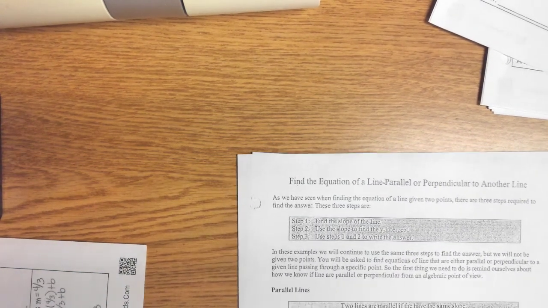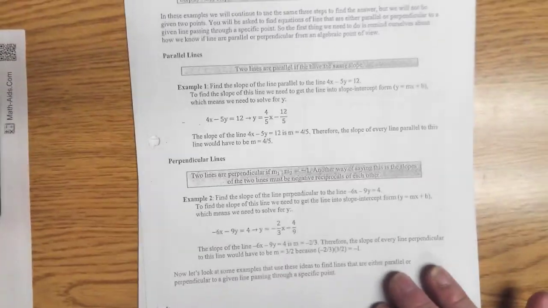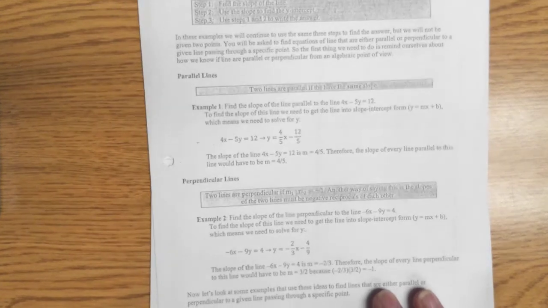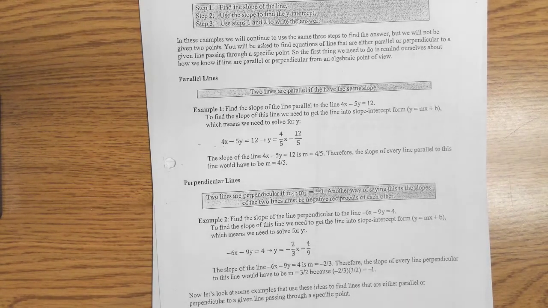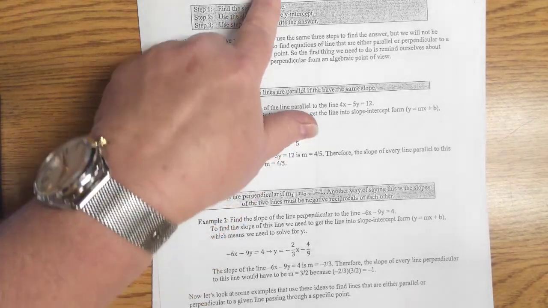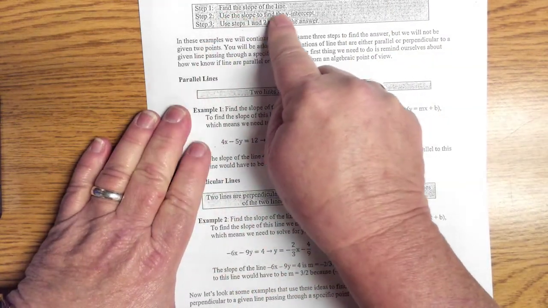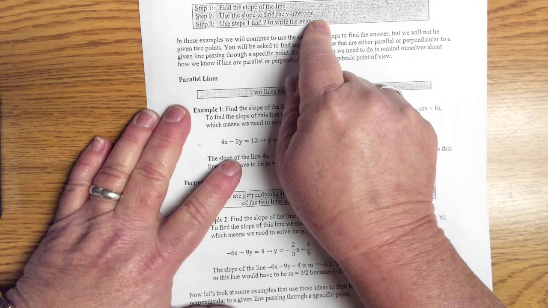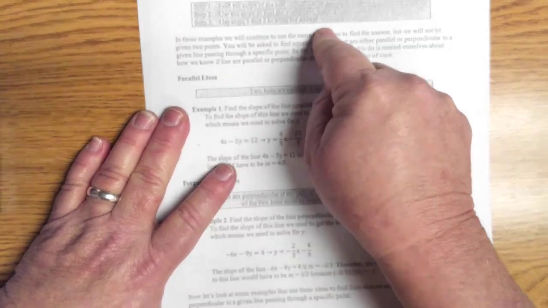Parallel lines. So I've given you a little cheat sheet here, okay? This little cheat sheet will help you if you refer back to it. For a parallel line: find the slope of the line, use the slope to find the y-intercept. You should know how to do that. Use steps 1 and 2 to write your answer.